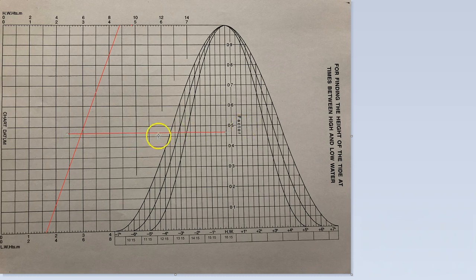So if we connect that with the horizontal line there, that basically runs across the graph at this point here. Now we need to go to that point and draw a line from that point all the way down to the bottom scale that we had in the beginning.